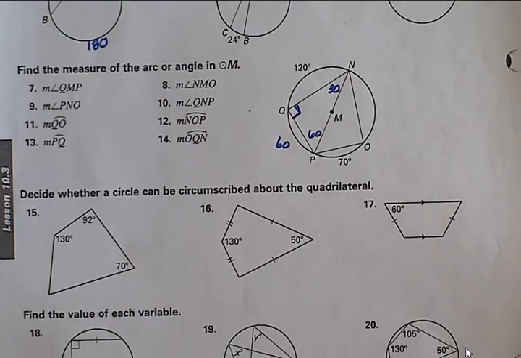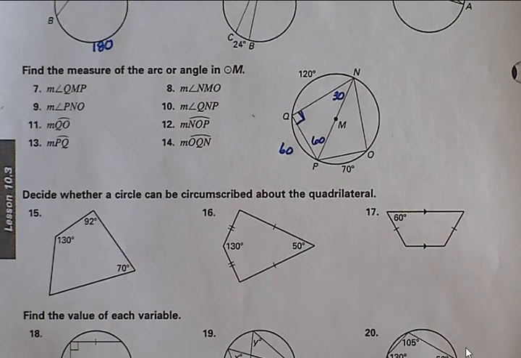On 15 through 17, it says decide whether a circle can be circumscribed about it. In other words, can you put that thing inside of a circle? Well, you can if the opposite angles are supplementary. If the opposite angles are supplementary, then you can say yes.